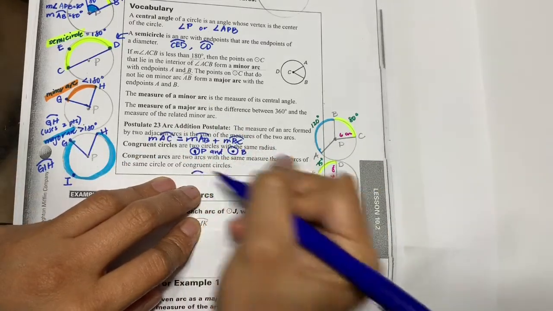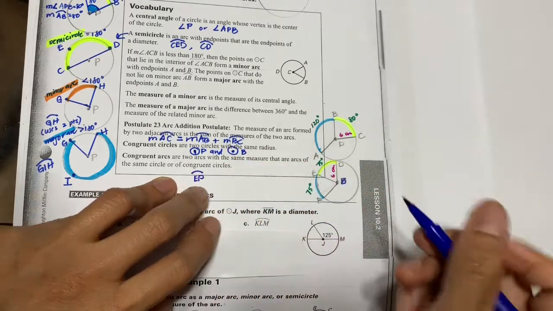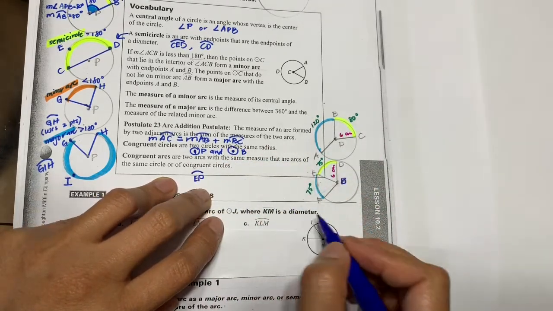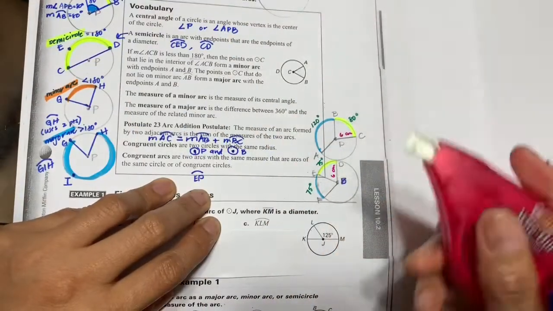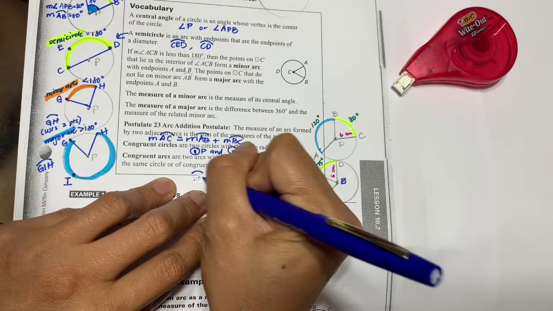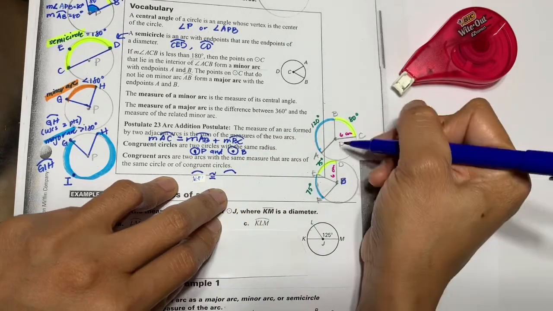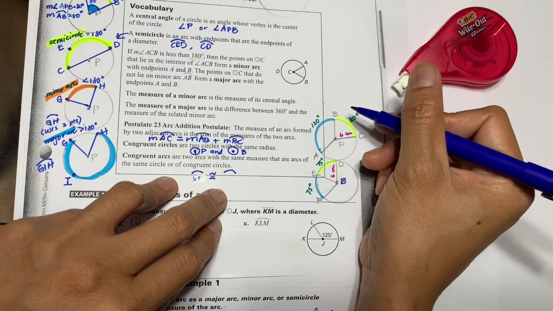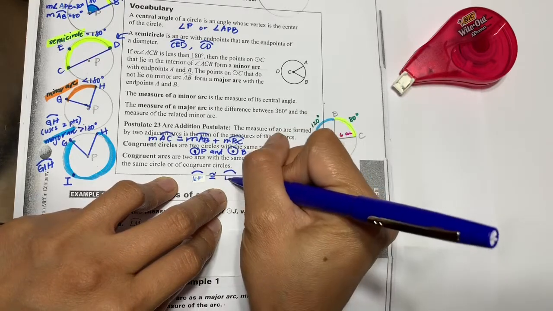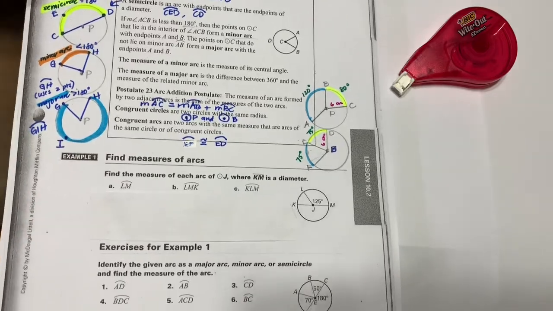Arc EF, that's EF, not EP, is congruent to arc ED. Okay. Now let's go over the examples.